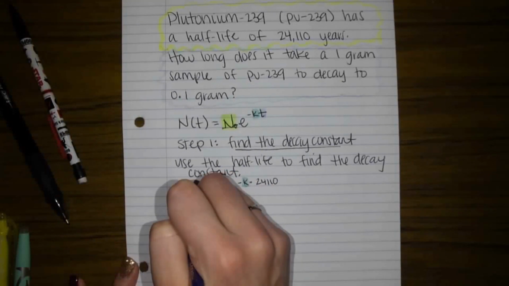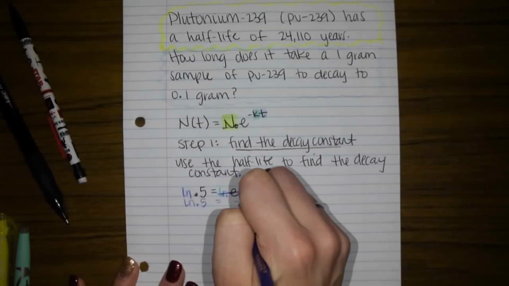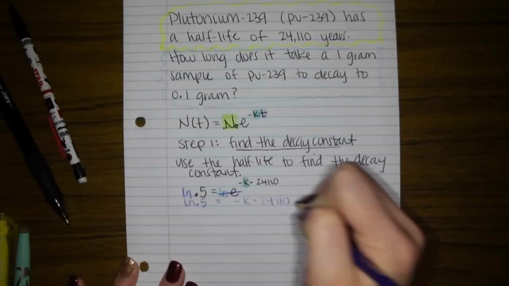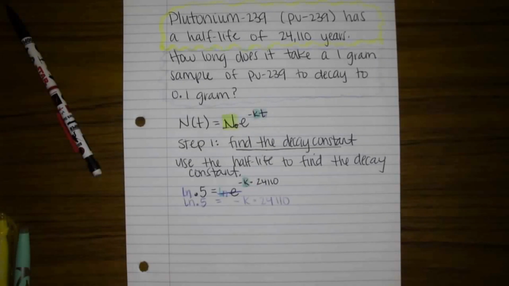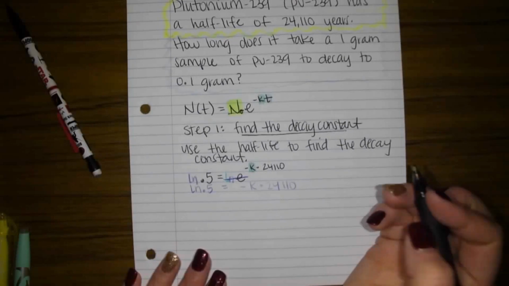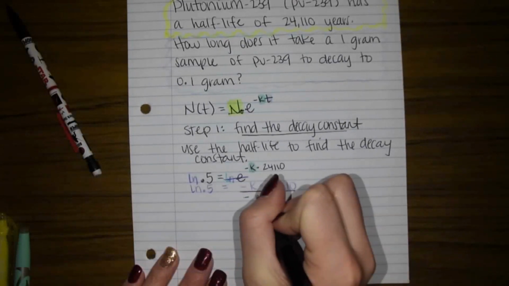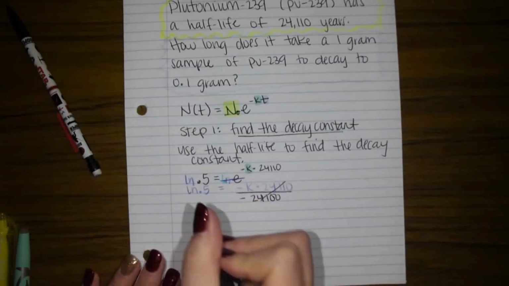So ln of 0.5 equals negative k times 24,110. How do I get k by itself? If I just want k, I'm going to divide by negative 24,110.